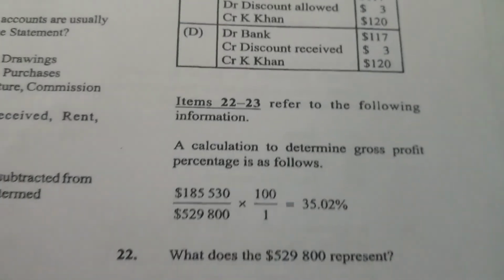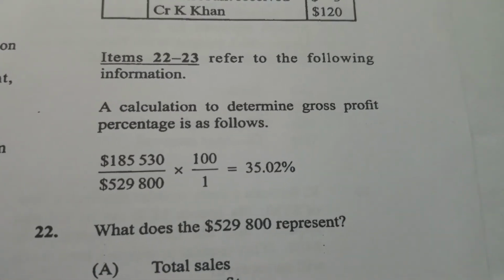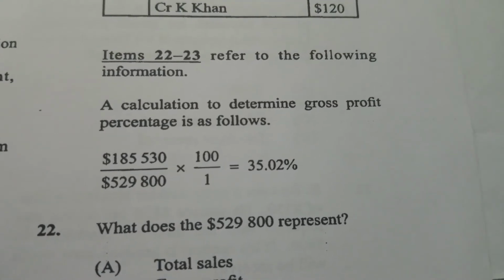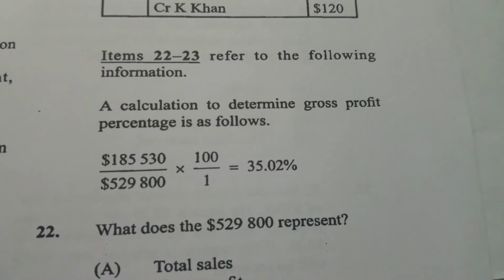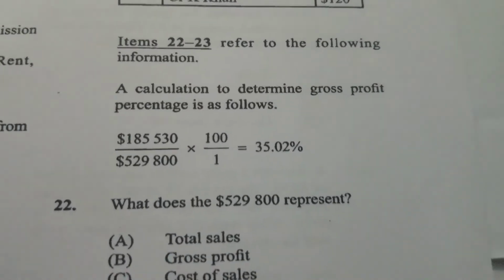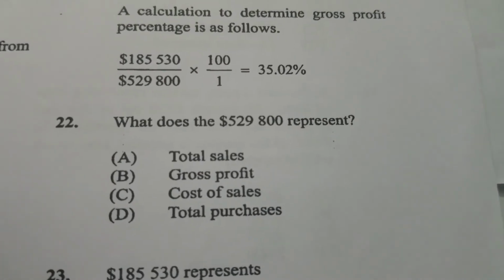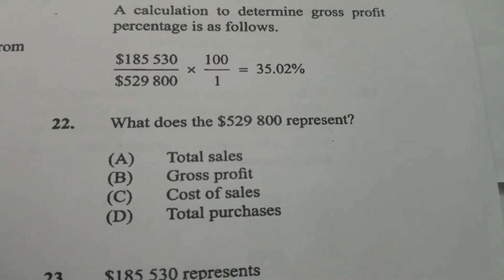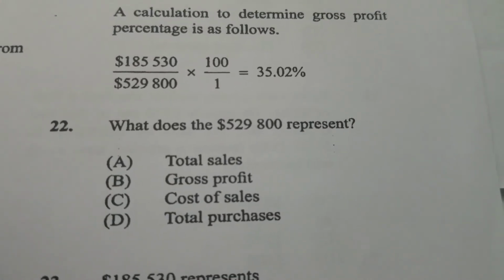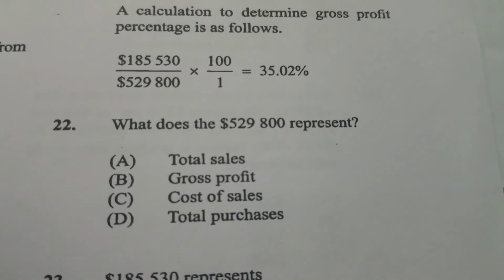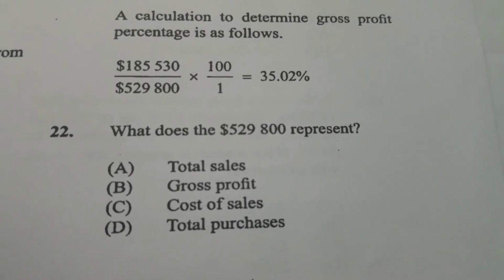Let's move on. Let's go to items 22 and 23. Refer to the following. A calculation to determine gross profit percentage is as follows. And we're asked a very important question. What does the $529,800 represent? And our answer for that is the total sales, A.